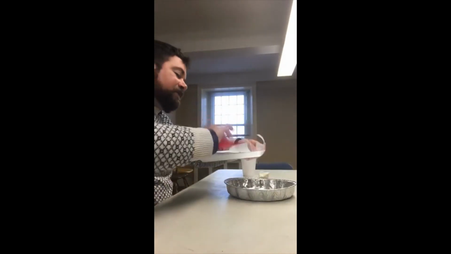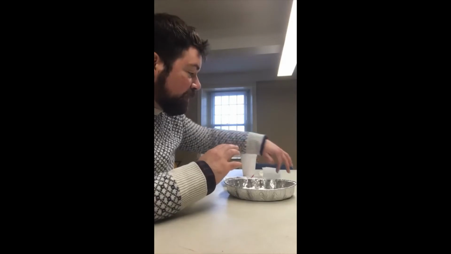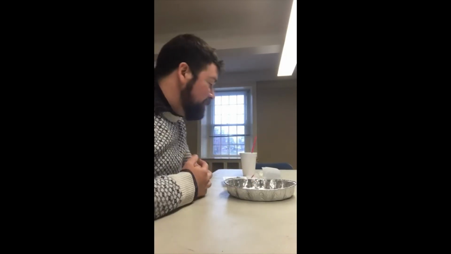All right, so we're going to test the parchment paper, the plastic wrap, and the felt to see how they conduct electricity and see which conducts more or less electricity than the others.